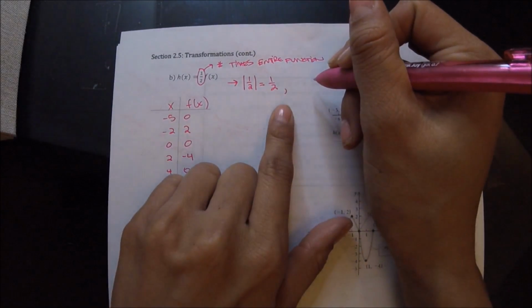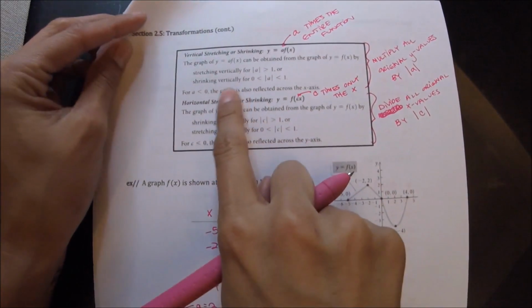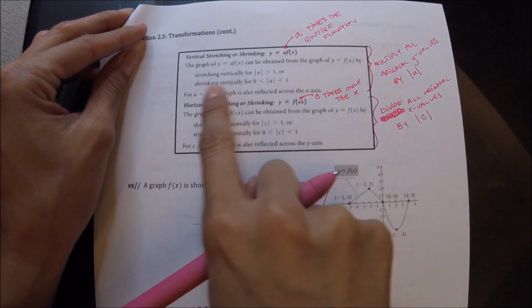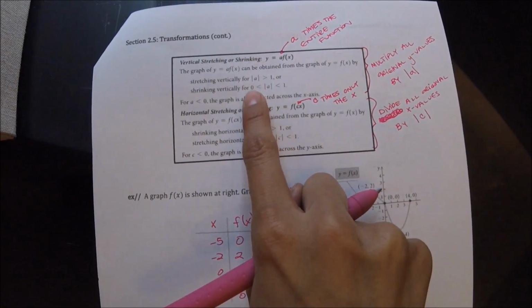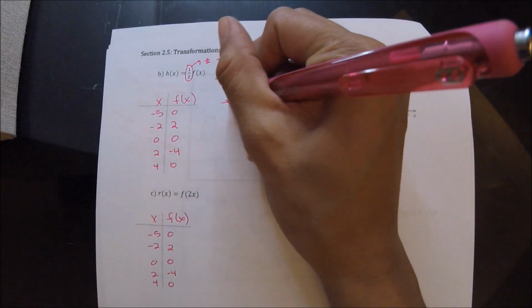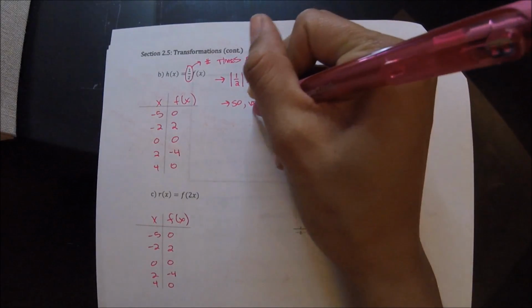And then a half is between 0 and 1. So if we look back at the chart, that would be called a vertical shrink because the absolute value of that number was between 0 and 1. So we have what's called a vertical shrink.